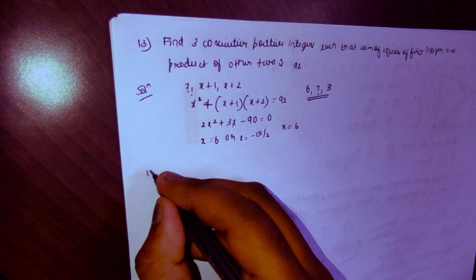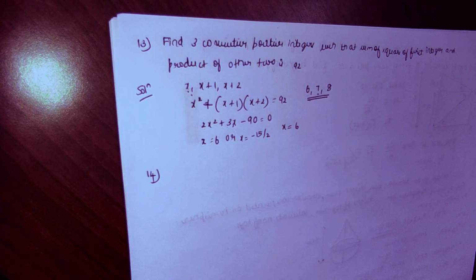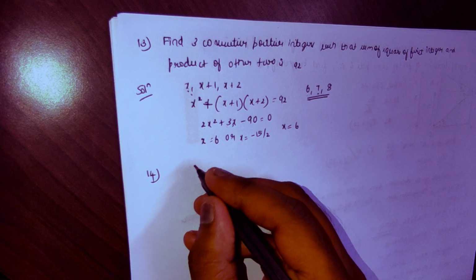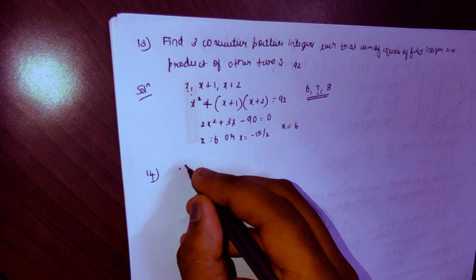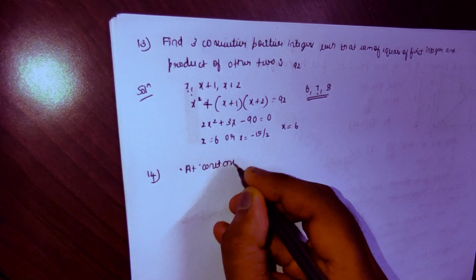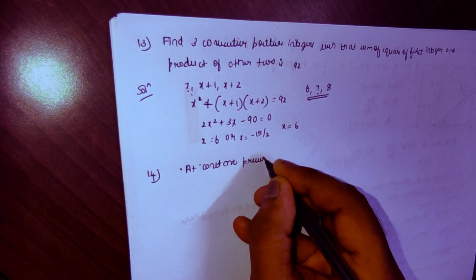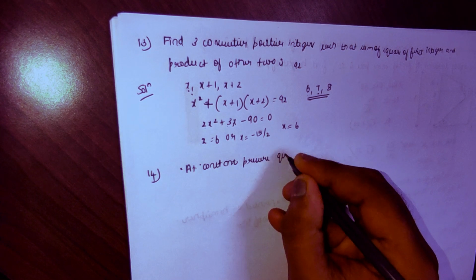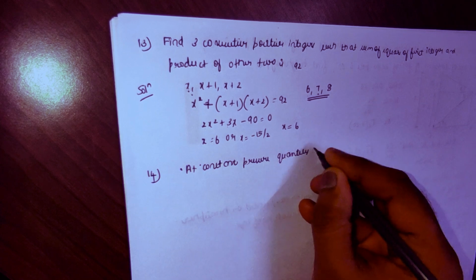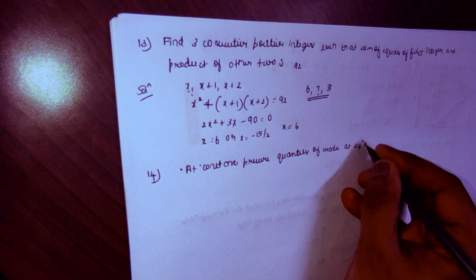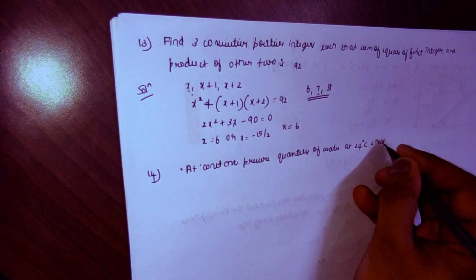Now we'll move on to the 14th question. At constant pressure, a certain quantity of water at 24 degrees Celsius is heated.